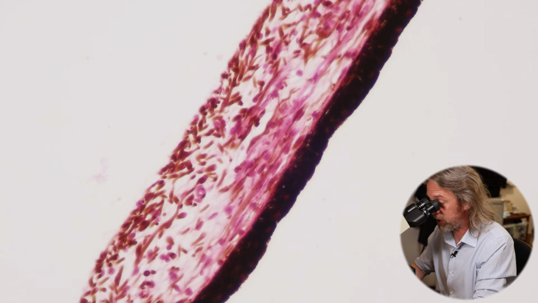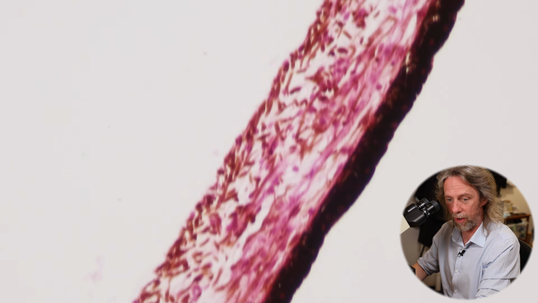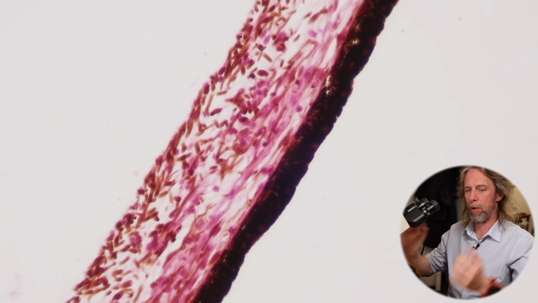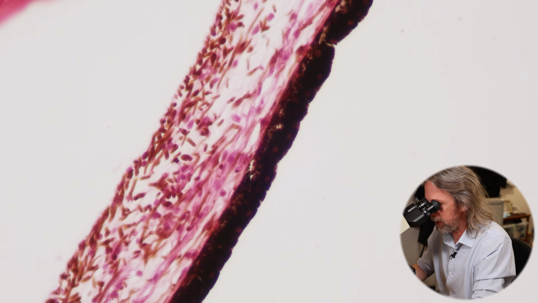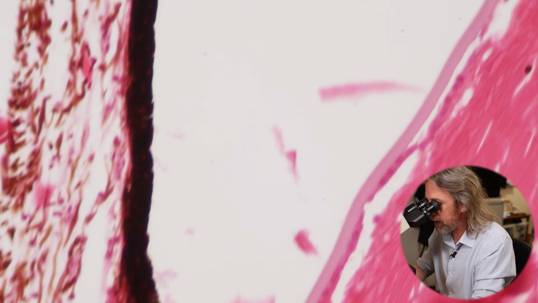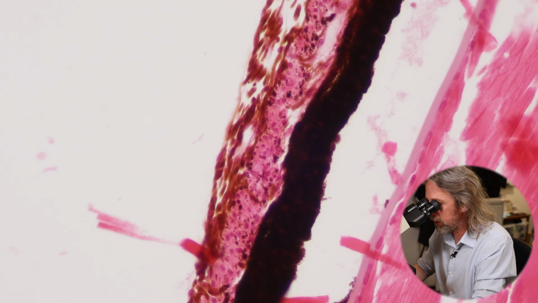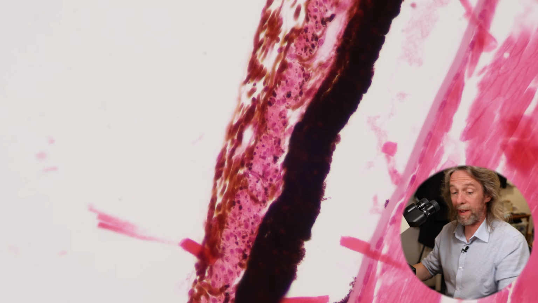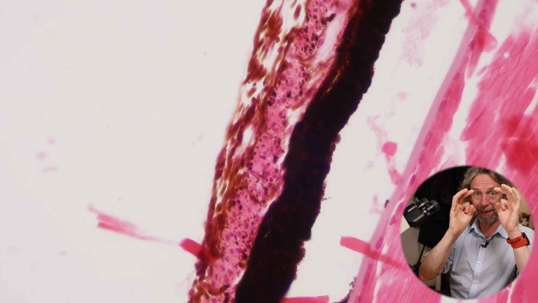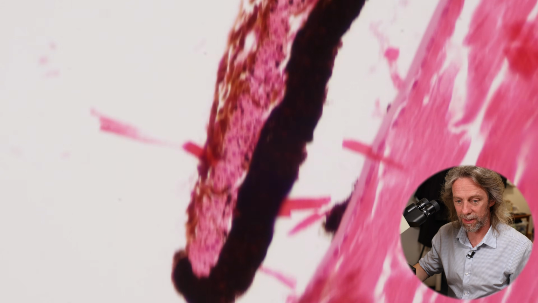The dilator pupillae muscles are in the outermost parts of the iris, and the sphincter pupillae muscle is in the, there we go. You see how that's a bit different? That's quite nice, isn't it? Now I look at it, the sphincter pupillae muscle is in the part of the iris closest to the pupil.